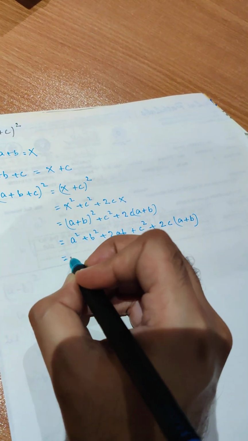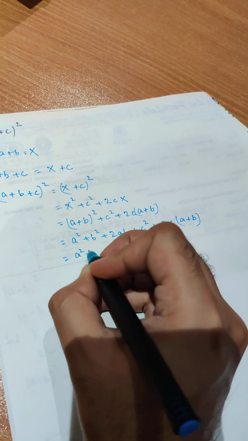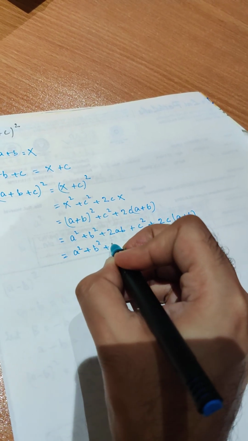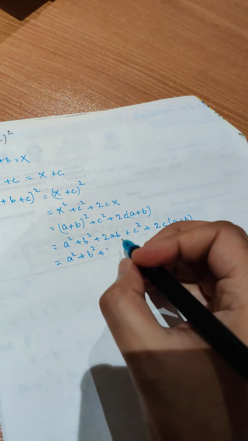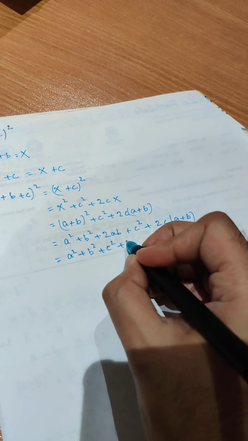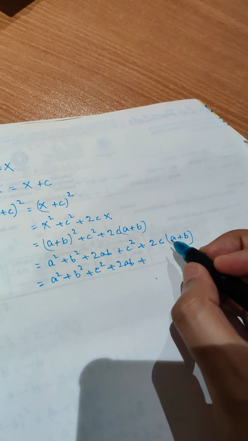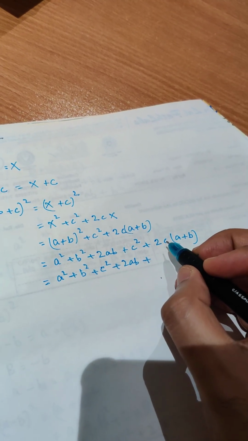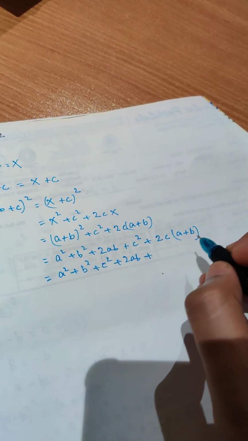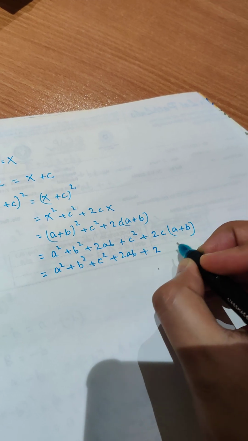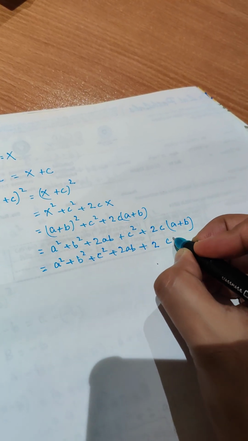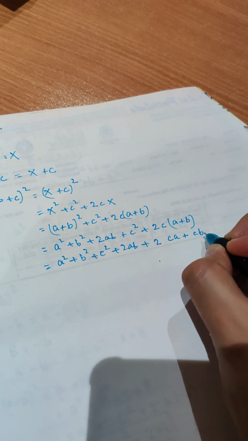Now this equals a square plus b square plus c square plus 2ab plus. Now we'll multiply this. This c will be multiplied with a and then with b. This will be 2 times ca plus cb.